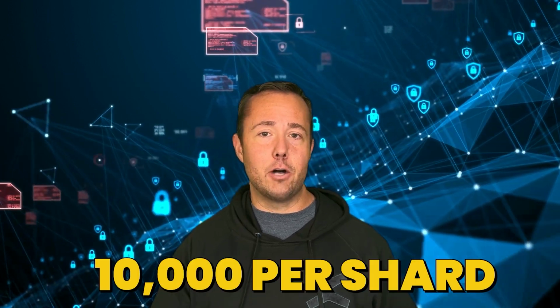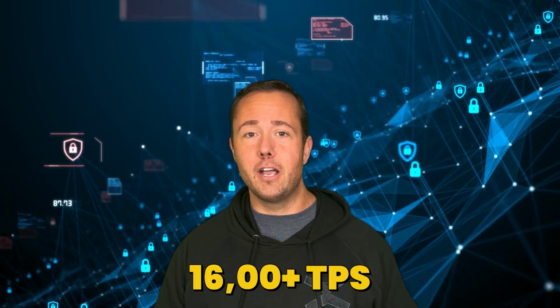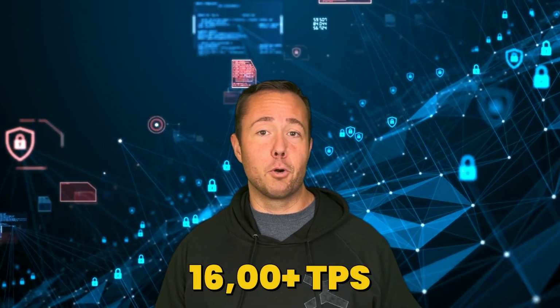And currently the TPS, or transactions per second, of the blockchain is 10,000 per shard. So 10,000 times 3 shards, it's 30,000 TPS that MultiversX can technically do right now. And that's actually going to be boosting above 16,000 pretty soon per shard. And they're going to take it even further than that. So that's the transaction sharding part of it.